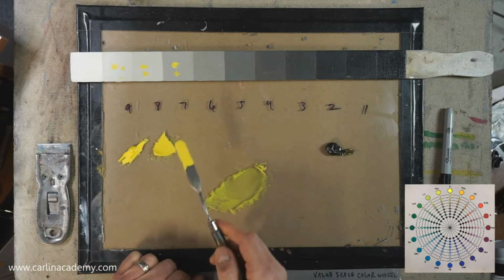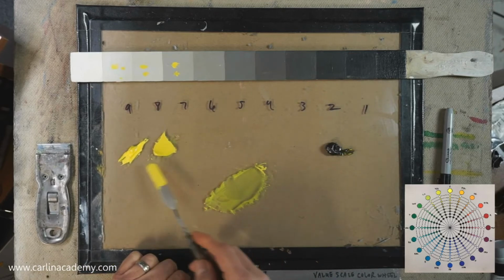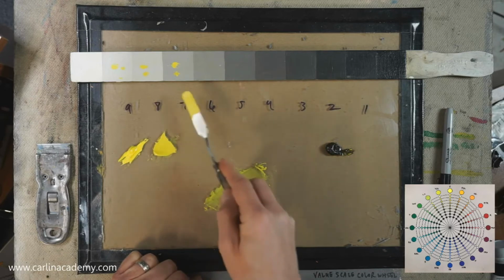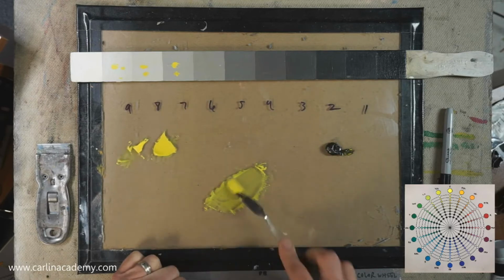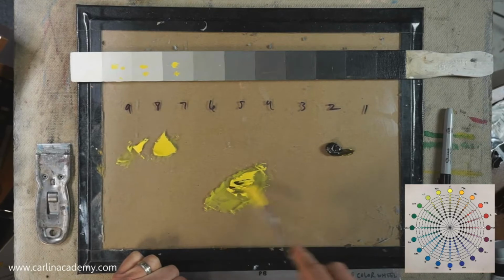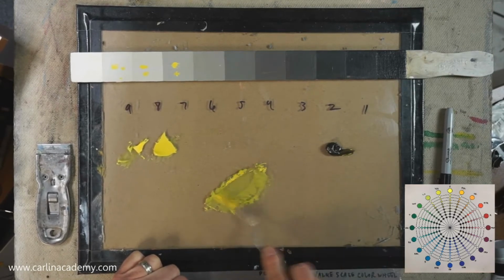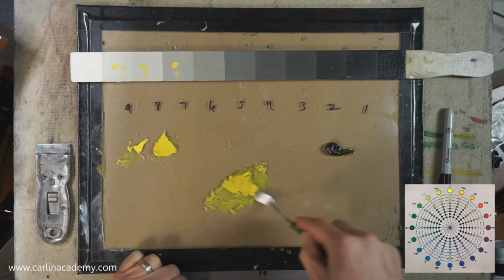Again, I can understand just even looking at what I'm seeing on my screen, it doesn't look like there's a visible jump between these two, but there is. So move down to my 7. Again, take a little bit of the Cad Yellow Light, add a little bit more. And do the same thing.